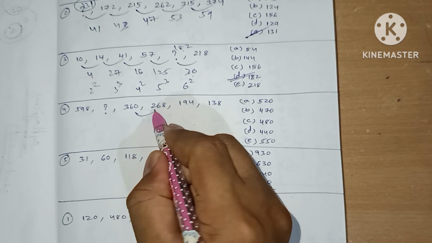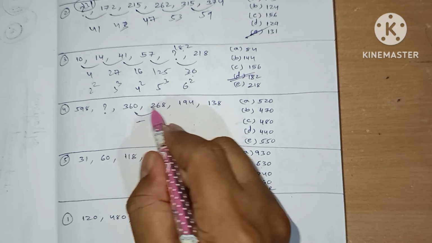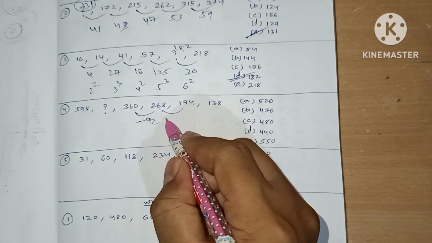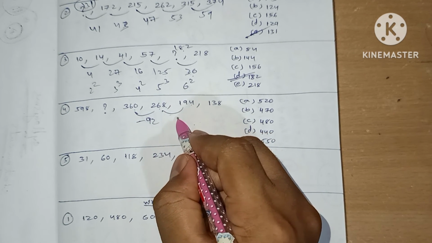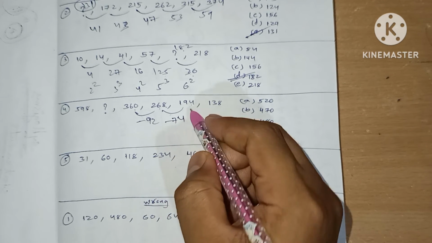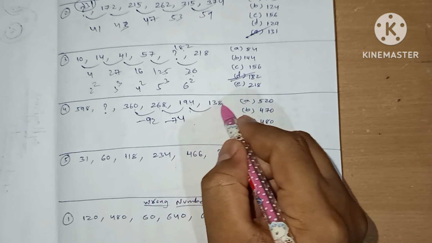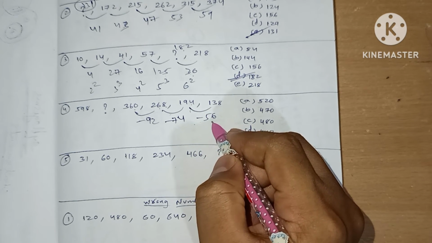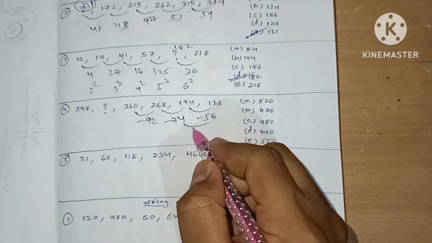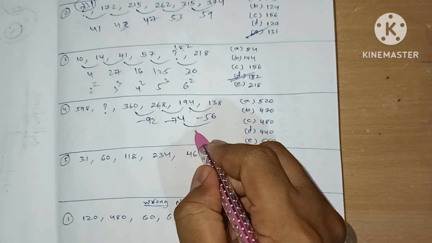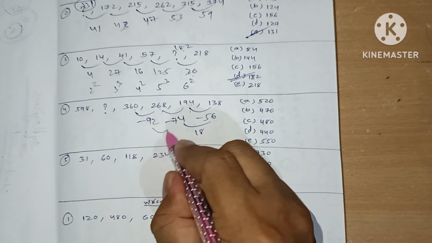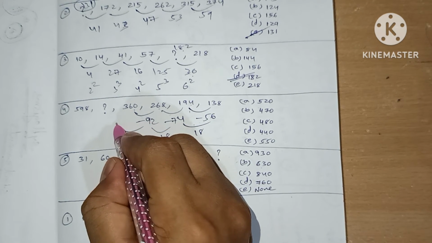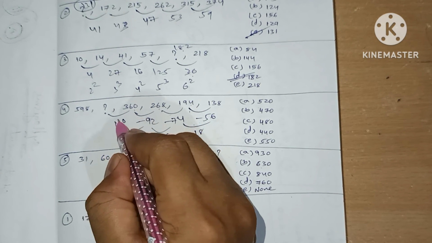Here we see a difference of minus 32 plus 62, which will be 92. Here we see a difference of 74 minus 74. Here we see a difference of minus 56. So let's see the further difference, the double difference. Here the difference between these two is 18. Here the difference between these two is 18. So the next one must be an 18 difference, which is 110 for these two differences.